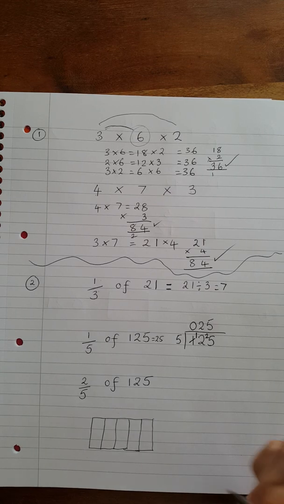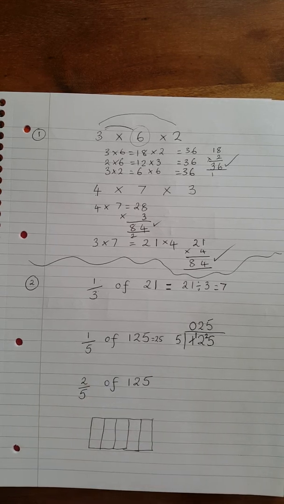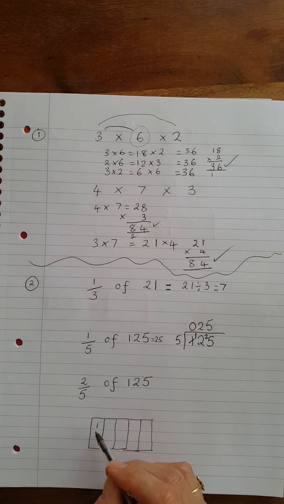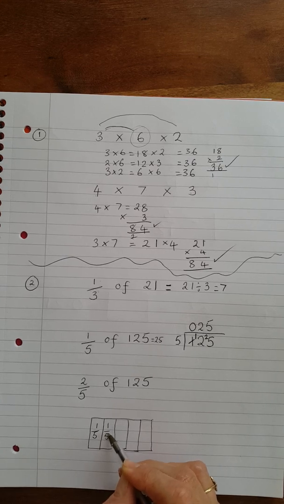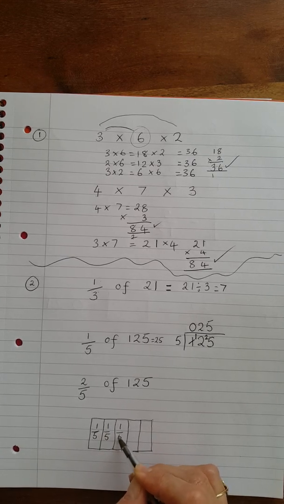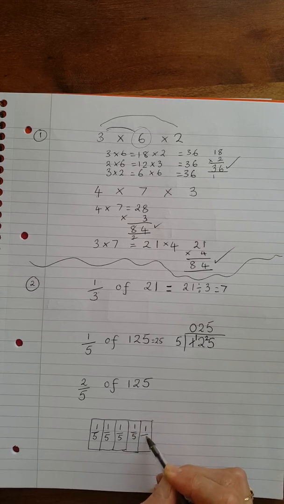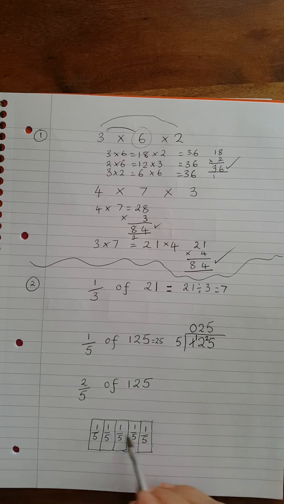Okay, now the next question is the one that tends to cause problems, this sort of question, because you don't want 1/5, you want 2/5. So I've just drawn a little diagram here. If this is 1/5 of your chocolate bar, say, if we split it into 5 equal pieces, I know mine aren't perfectly equal, but you get the idea. So each chunk of chocolate is 1/5. There are 5 of them in the whole rectangle.